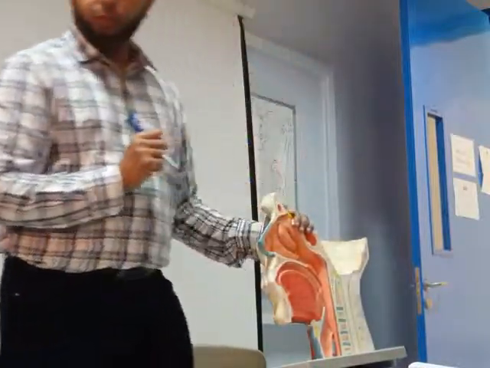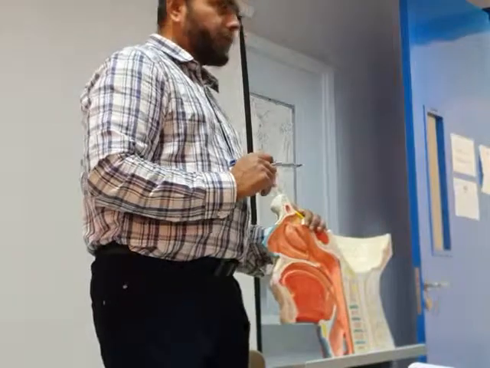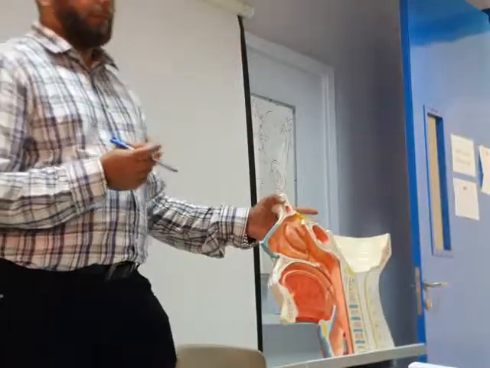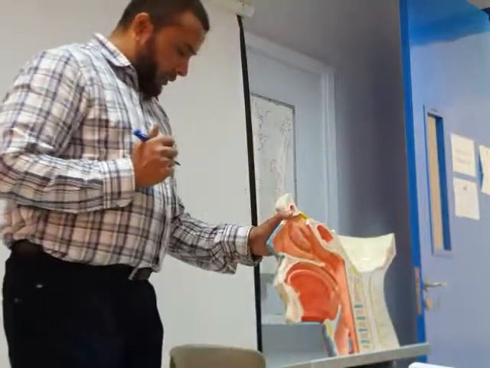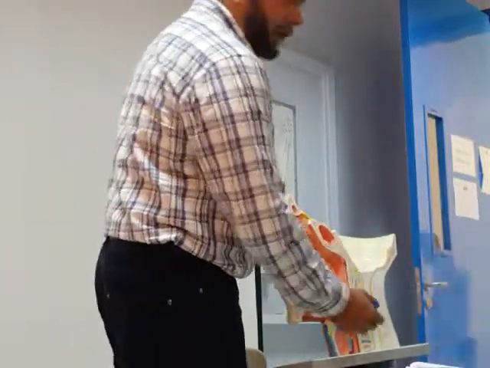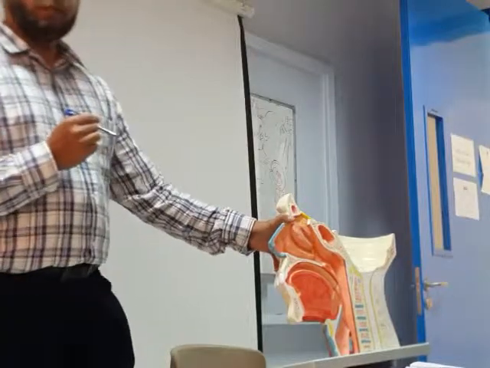Piriform fossa cannot be shown in this model. There is one more model with which we can show it behind the larynx. So this is not a suitable model for it. So this is about the interior of the larynx. Did we miss anything here?